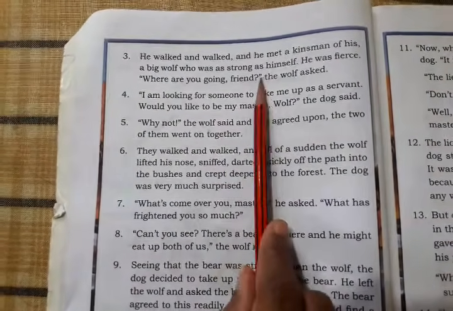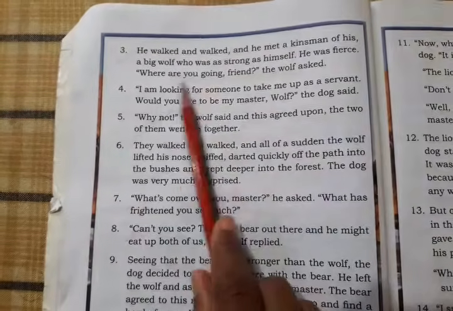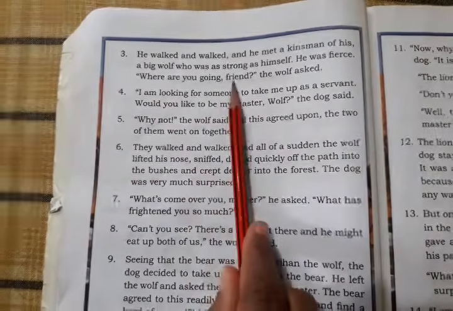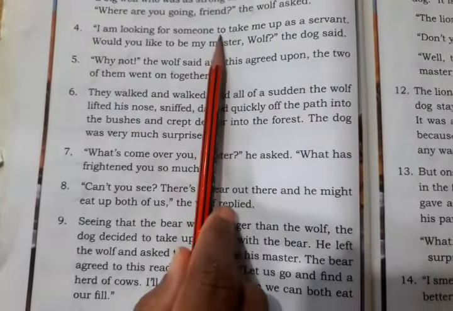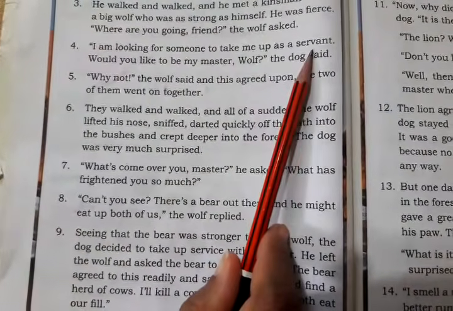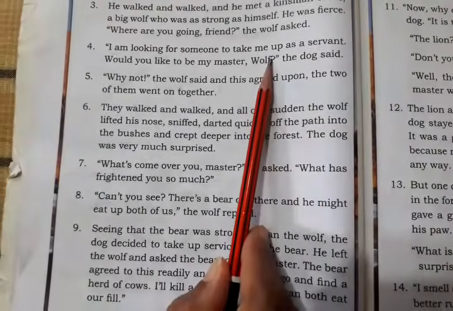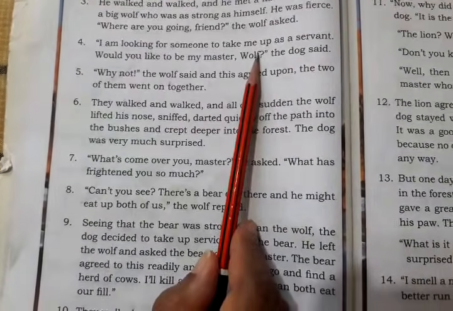So by seeing the wolf, strong as himself, the dog asked, "Where are you going, friend?" The wolf asked. Then, "I am looking for someone to take me up as a servant." See here what the dog replied. "I am looking for someone like you."